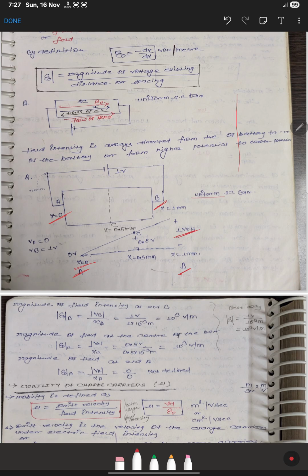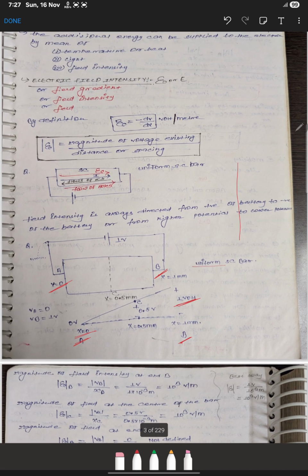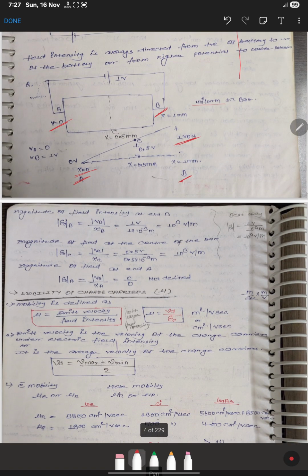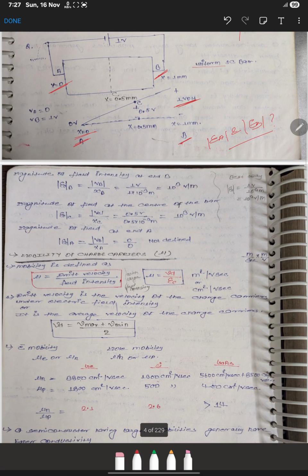So the magnitude of field intensity at A and B will be different. EA and EB will be what? The magnitude of electric field at end B will be VB upon XB. VB we have 1 volt and XB is 1 millimeter. 1 millimeter is 1 times 10 to the power minus 3 meter. So we have EB equal to 10 to the power 3 volt per meter.